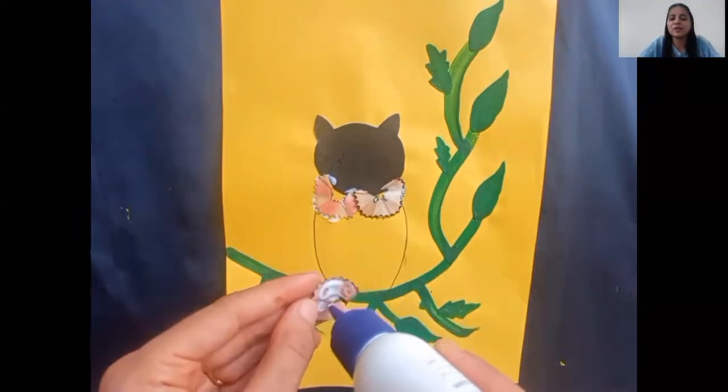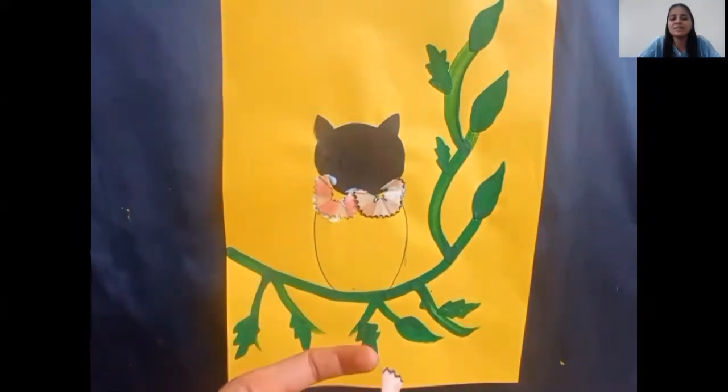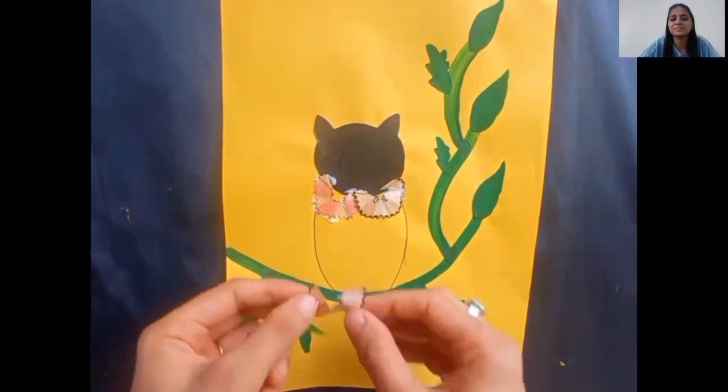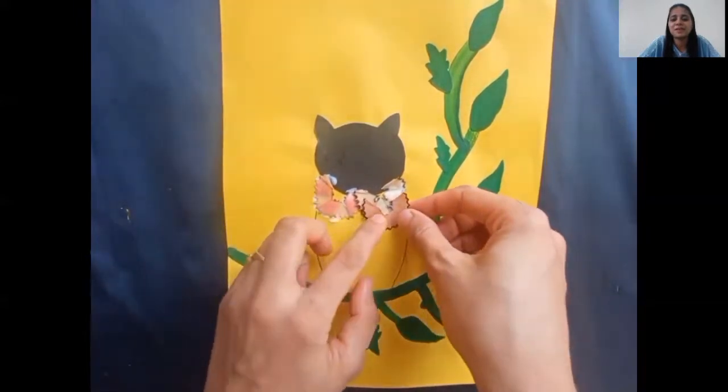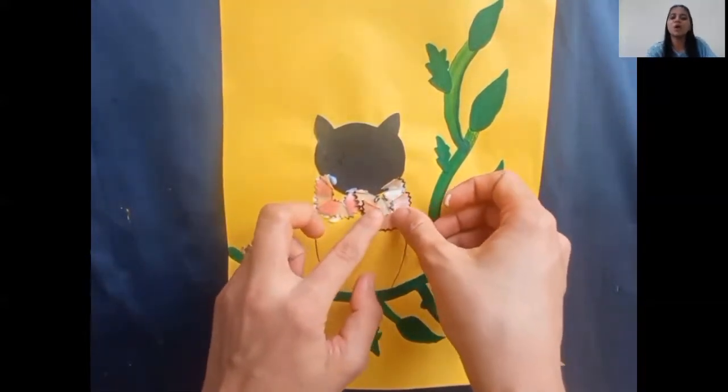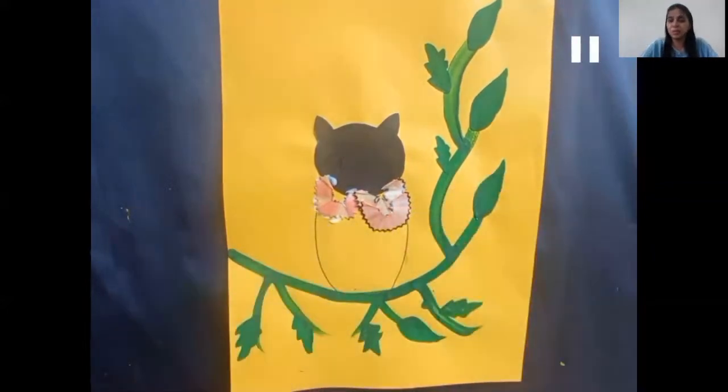Same thing. Apply the glue for the second one and paste it. Gradually you will be overlapping each layer onto the previous one so that there is no space in between, and this gives us a 3D look where we're going to create its body using these pencil shapes. Did you all stick the second layer, kids?